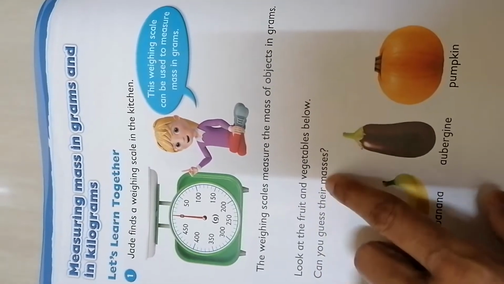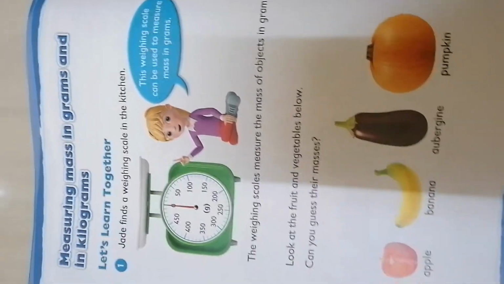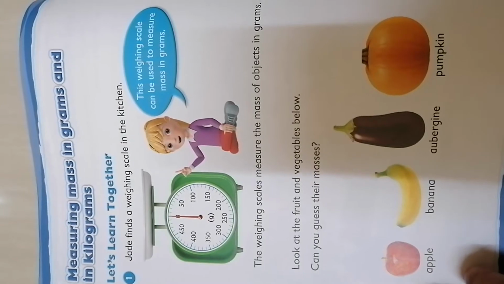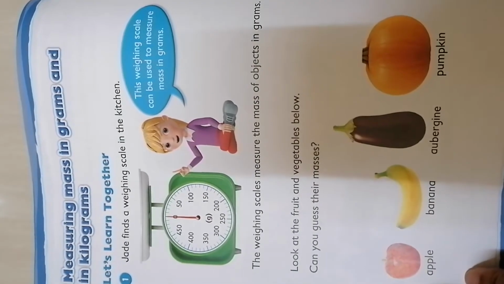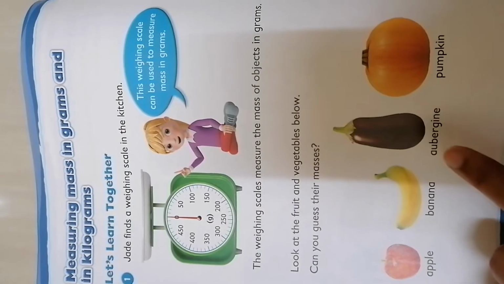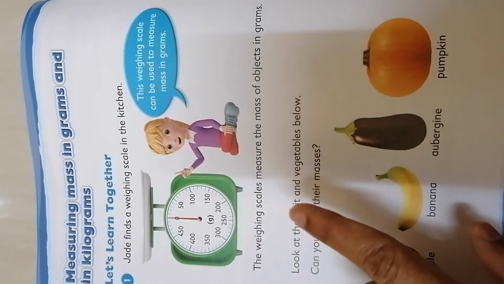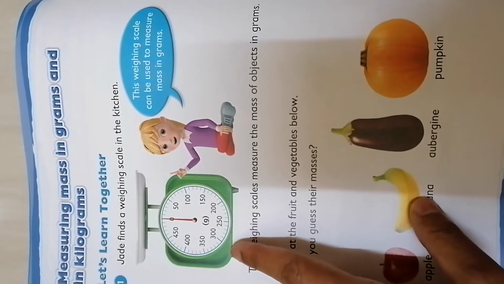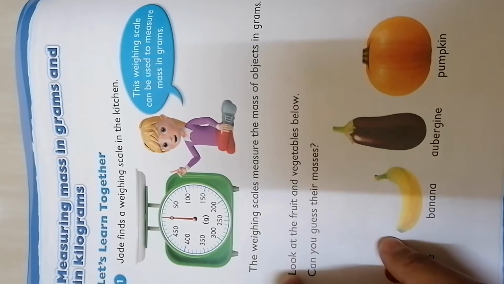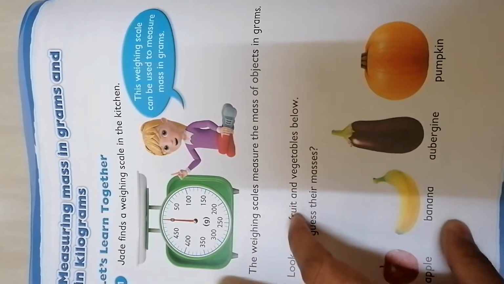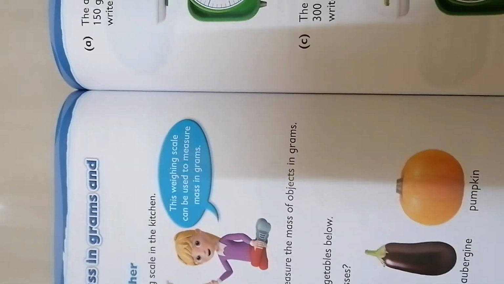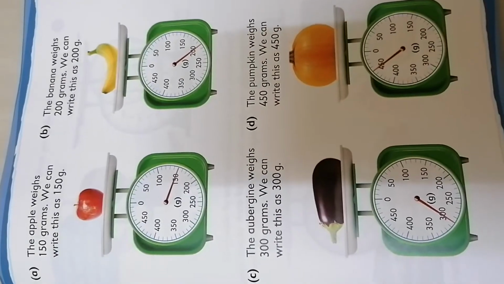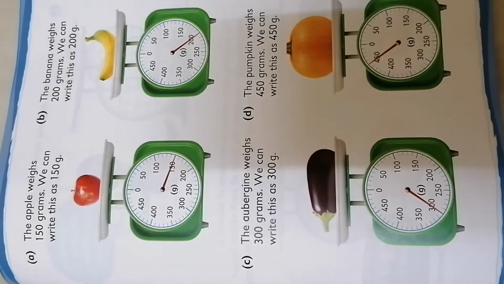Look at the fruit and vegetable below. Can you guess their mass? Now, if you went shopping or if you go shopping with your parents, you can see that after they pick vegetables, they go to a lady or a man sitting and having this measuring scale, and they put the price and the weight of each thing. This is what we do when we want to know the weight of things.